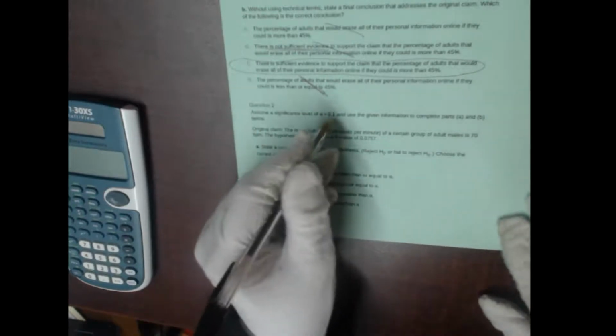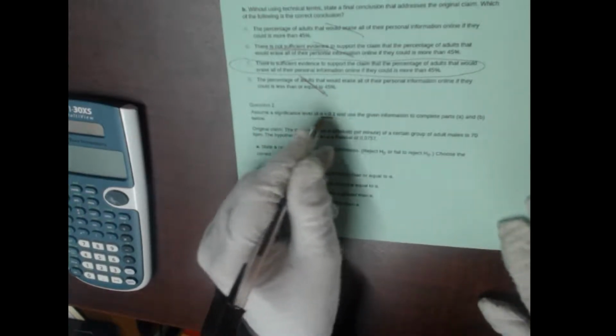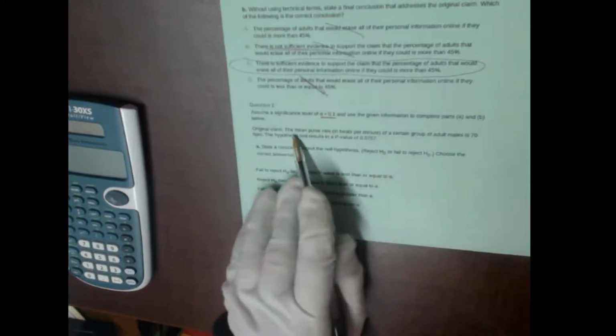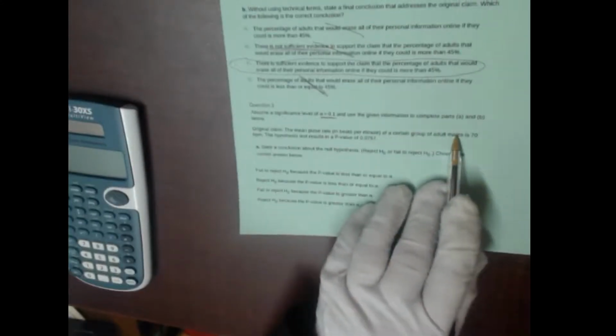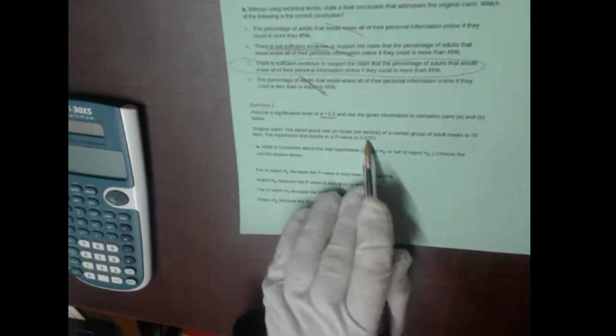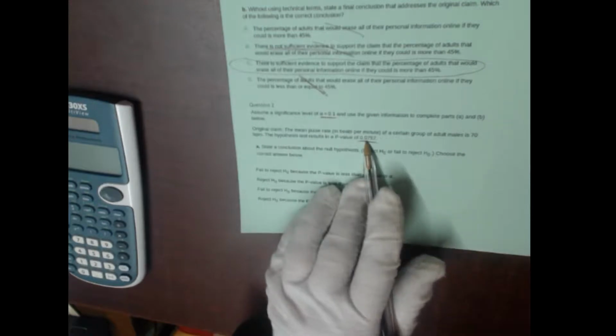Question 2 says, assume a significance level of 0.1. That means alpha is 0.1 or 10%. Here's the claim. The mean pulse rate of a certain group of adult males is 70. The hypothesis test resulted in a p-value of 0.0757. Okay, what do we think? I'll let you think about it. Do we reject or do we fail to reject? Alpha was 0.1, p-value was 0.0757.